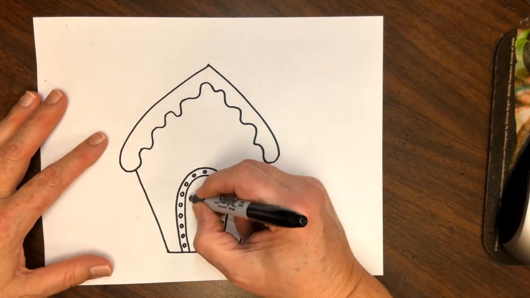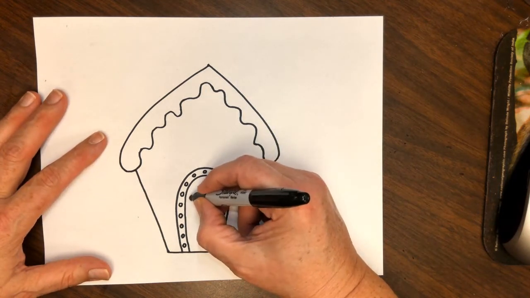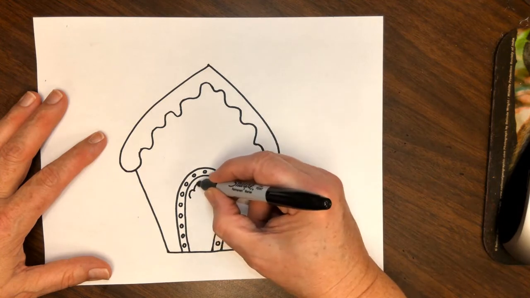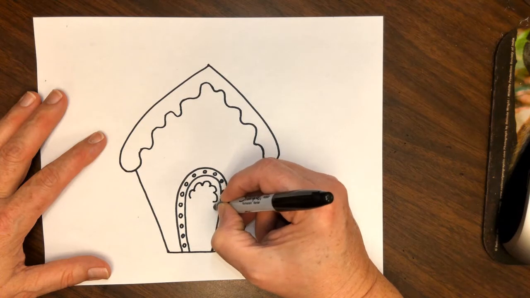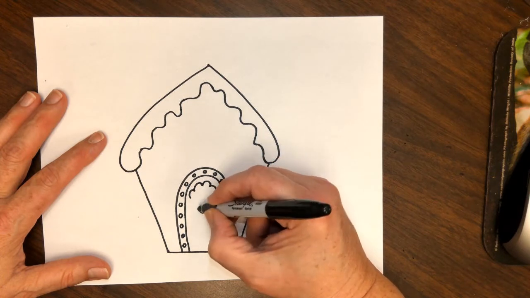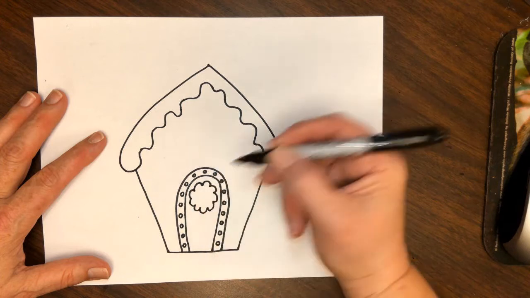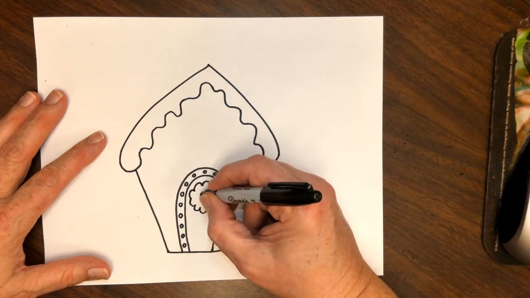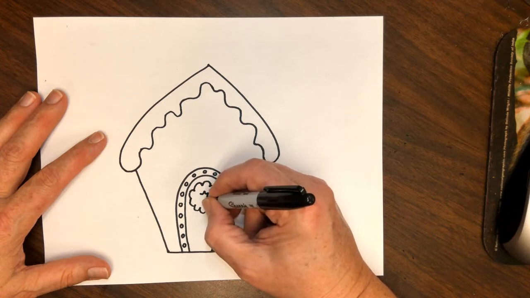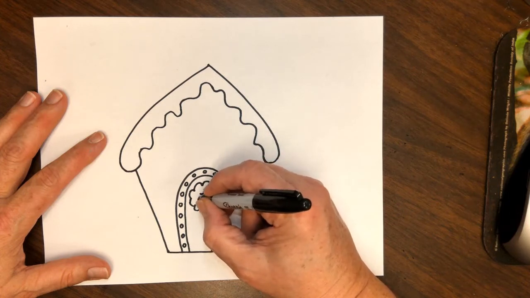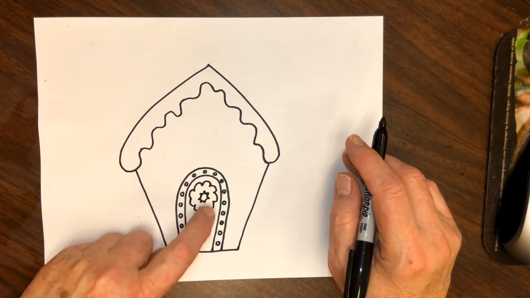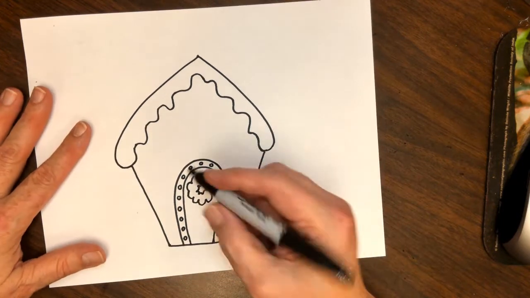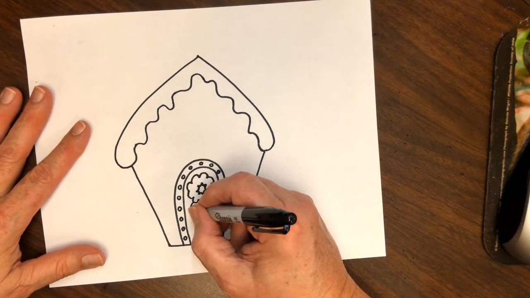Okay, got our little candies around our door. Let's do a cute little wreath right in the middle. Let's do some rainbow lines, boing, boing, boing, all the way around. Make it into a circle. Then on the inside of the wreath, I'm going to do some little opposite rainbow lines. They don't have to match up. Just do a few of them in the middle to make your wreath look nice and puffy.